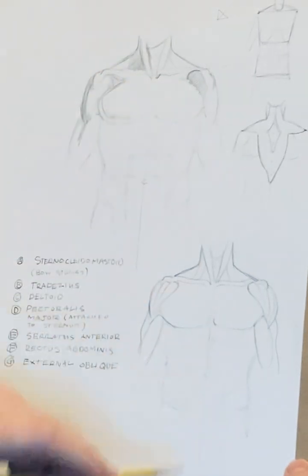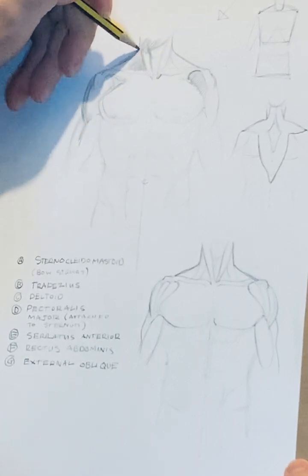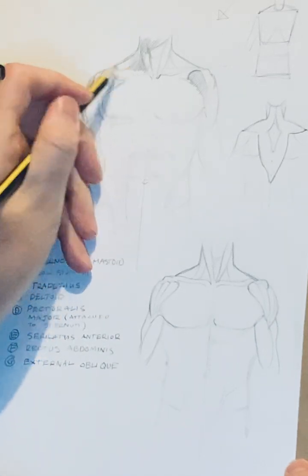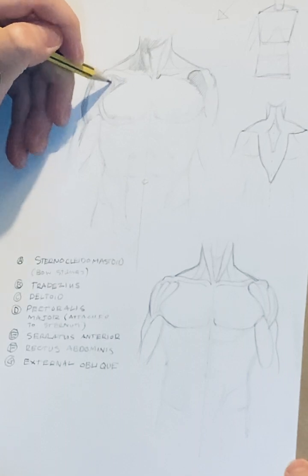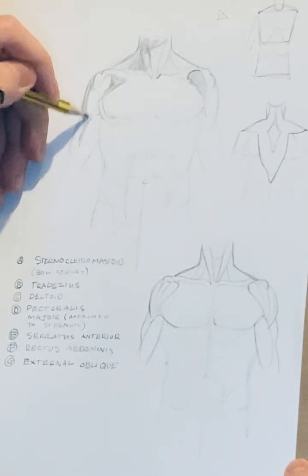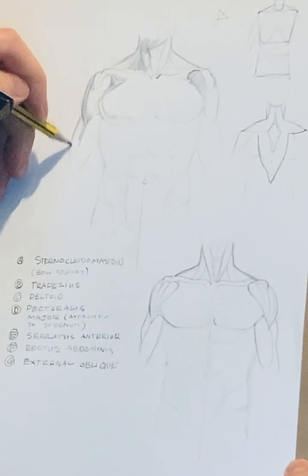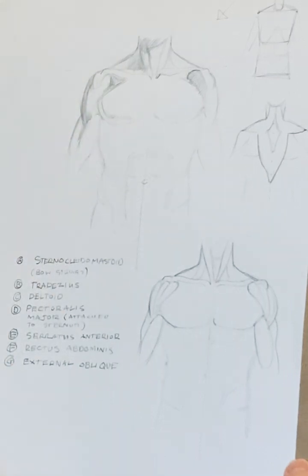So please forgive me there, not the shoulder blade at all. We're talking about the collarbone. Okay, so there we go. So the deltoid, just how it inserts into the arm there. A little bit of the bicep there, but we're not going to work too much into that because we're working on the torso on this particular drawing.